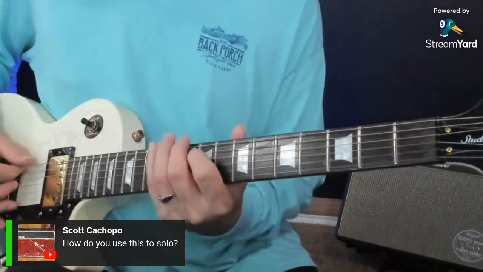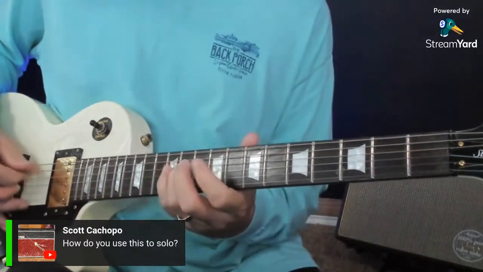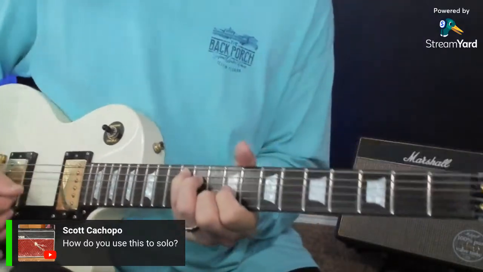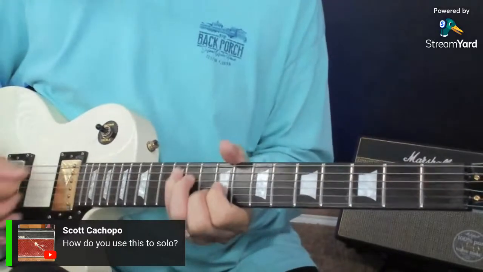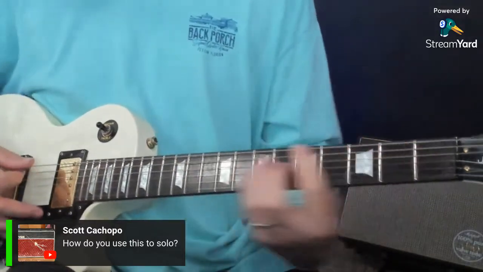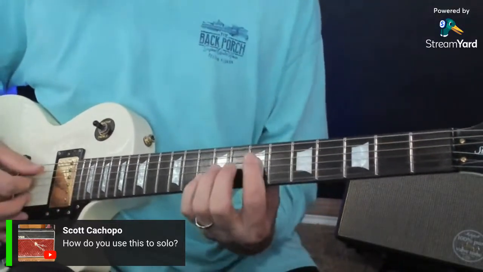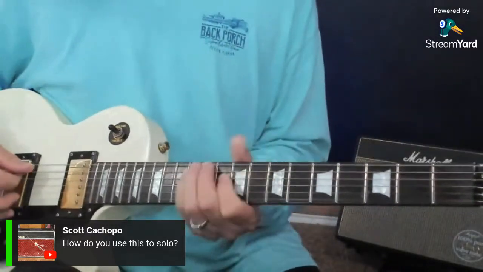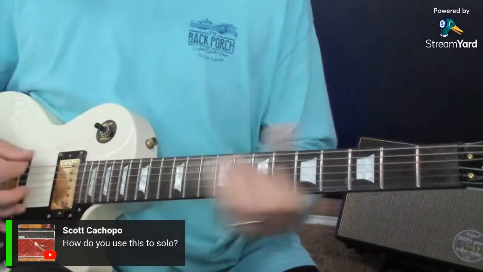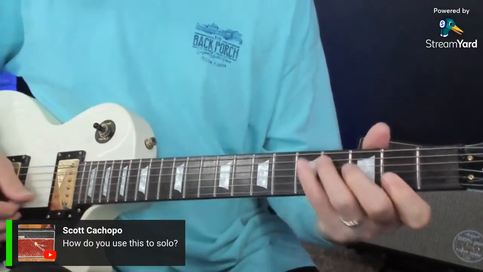I'm sorry, one more time. So learning the scales within each shape is really cool. Once again, we did the E shape, the D shape, the C shape, the G shape would be here, and that scale would look like this.